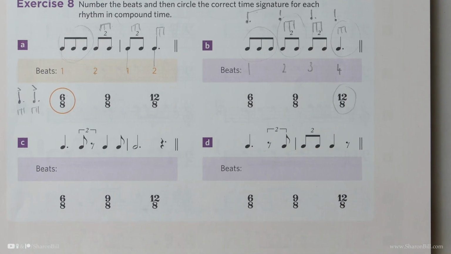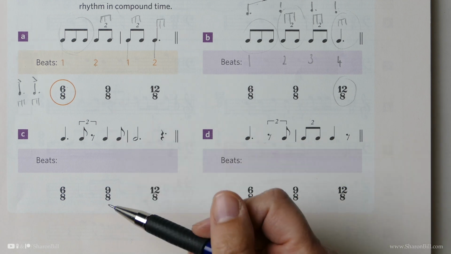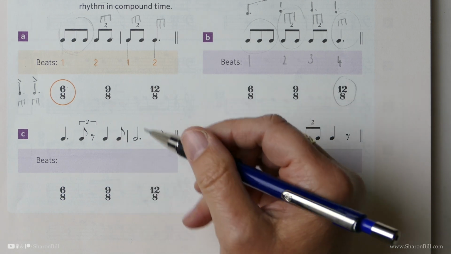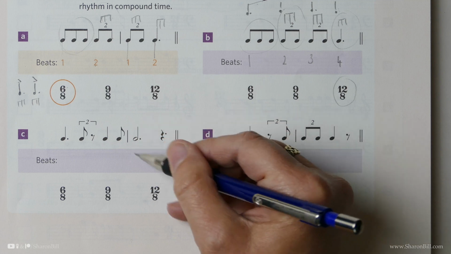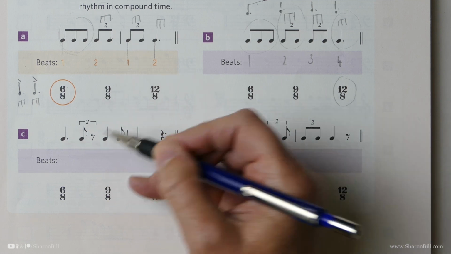Let's look at the remaining exercises. So let's think about this. Perhaps let's look at this second bar. We'll choose the time signature first. That will help us. This bar might need a little bit more thinking about.